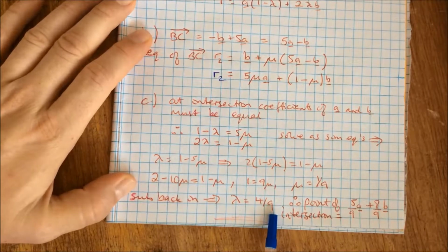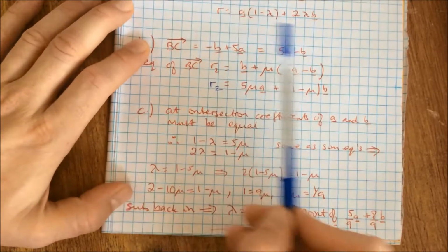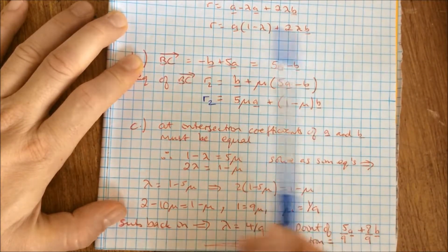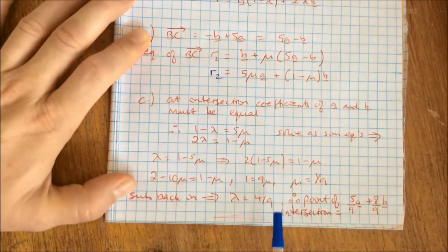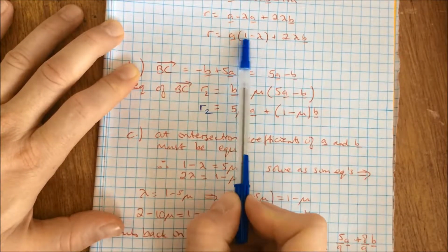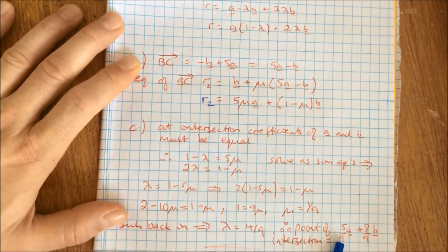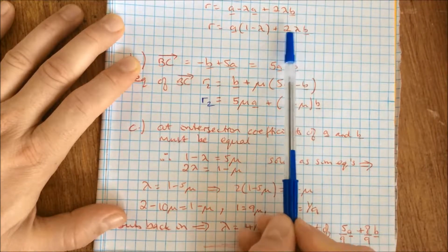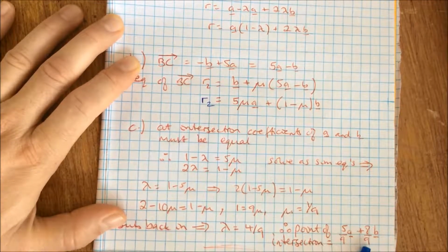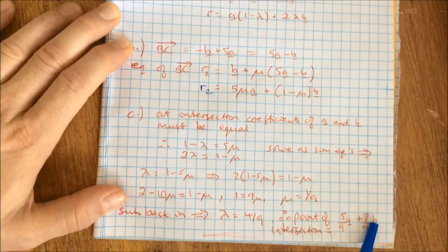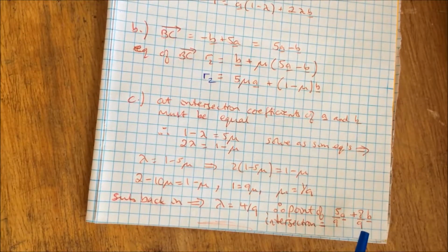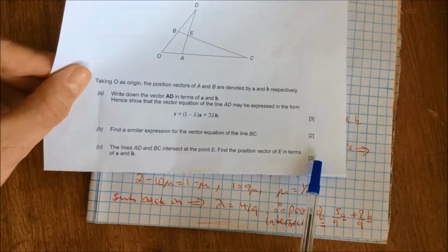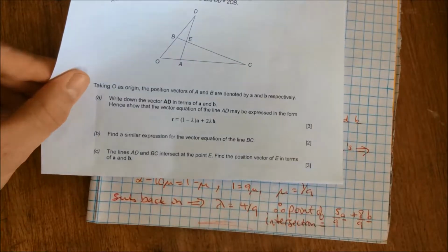So to get the point of intersection now, you can go back to either of these two equations. I'll pick this one, r1. And obviously the point of intersection is the coefficients of a and b. So if lambda is 4 ninths, the coefficient of a is 1 minus 4 ninths, which is 5 ninths a. And again, lambda is 4 ninths, 2 of them is 8 ninths. So the other part of the position vector is 8 ninths b. Gotta be honest, pretty horrific question. Luckily, they only give us 8 marks for it compared to the normal 13. So you just gotta suck it up and move on.